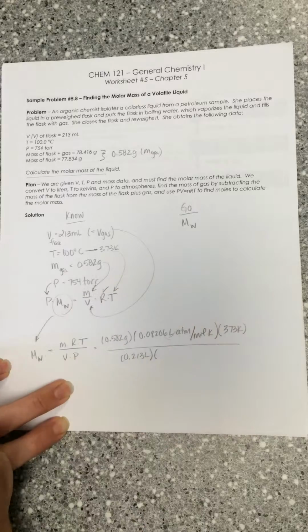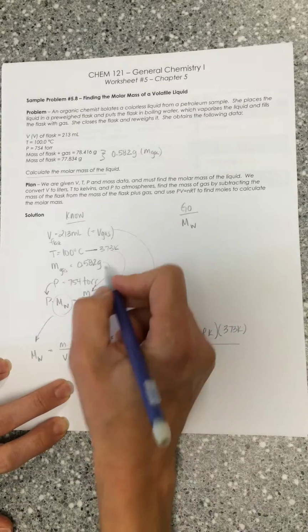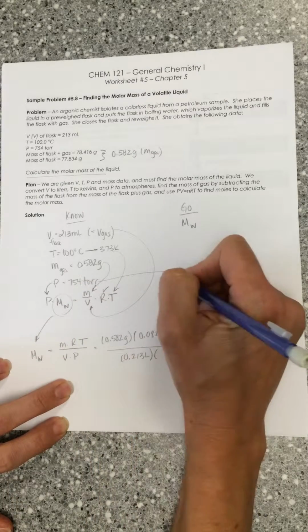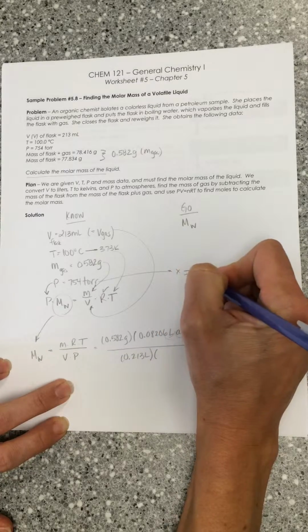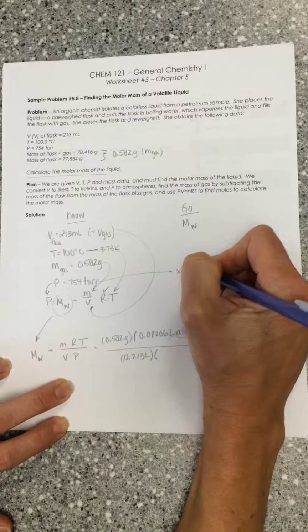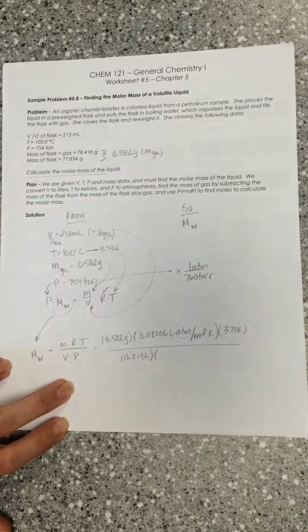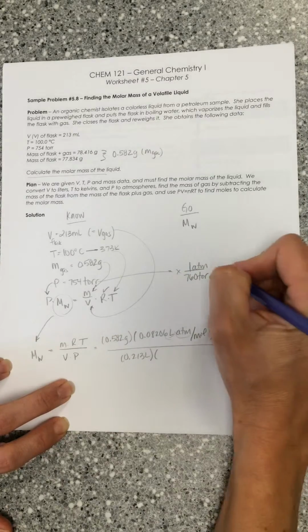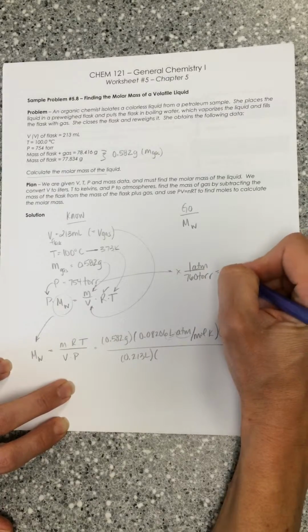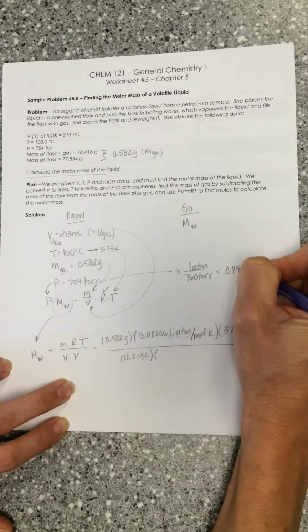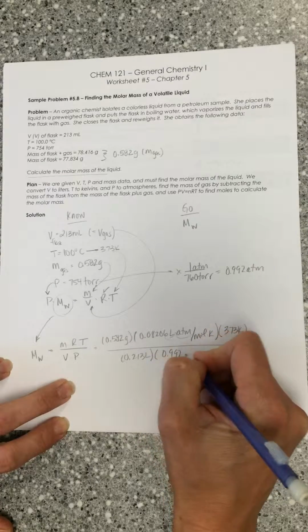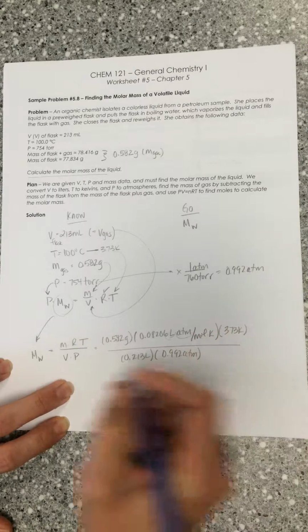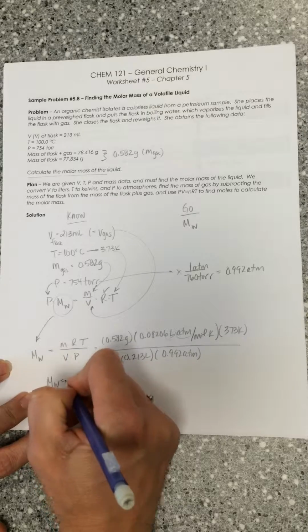And pressure is given in torr, but R uses atmospheres, so a quick calculation to convert: I'm going to multiply by 1 atmosphere over 760 torr, so that's 0.992 atmosphere.